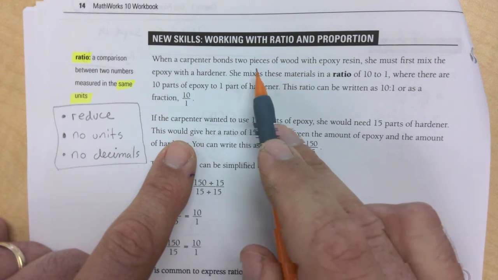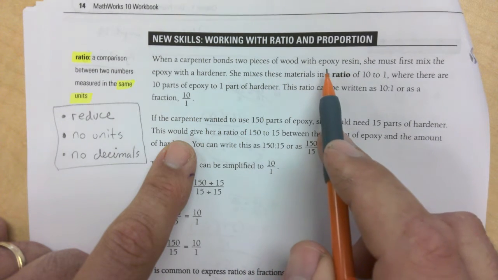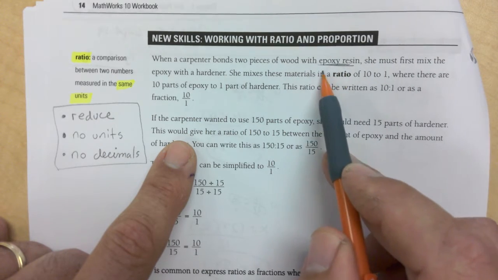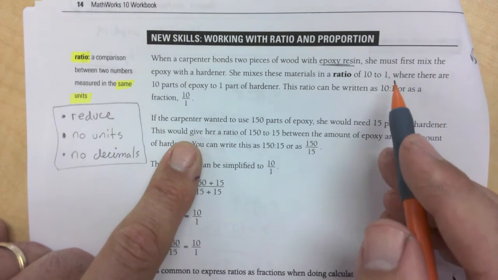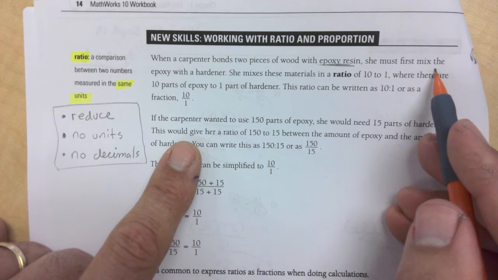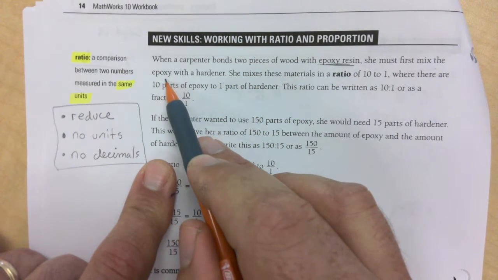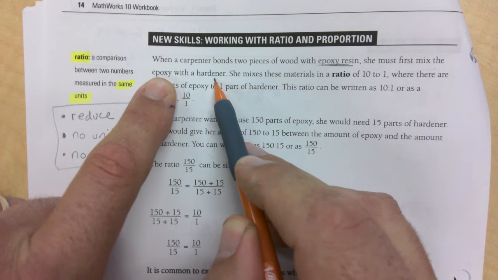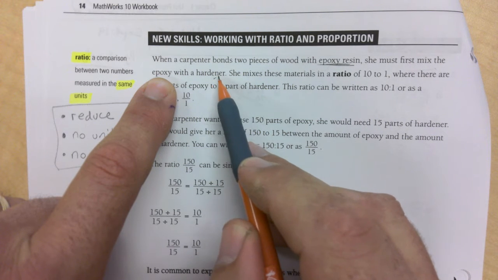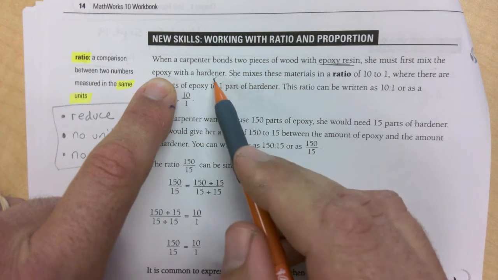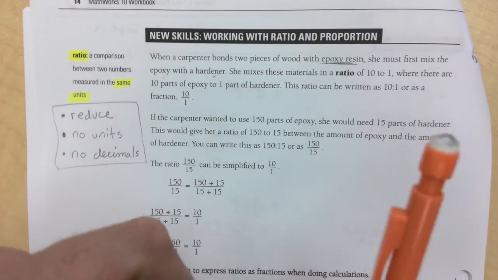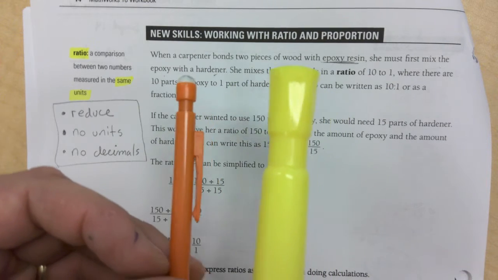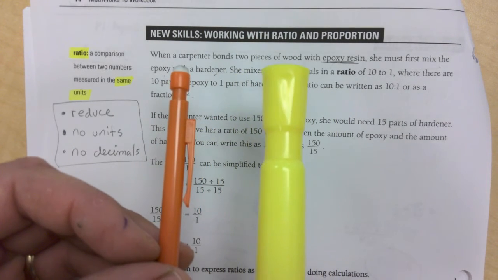When a carpenter bonds two pieces of wood with epoxy resin, that's just a glue, okay? You're gluing together two pieces of wood, right? She must first mix the epoxy with the hardener. This might make no sense to you, but once you're into crafting and mechanics and whatnot, you buy glue and it comes in two different tubes like this, right?